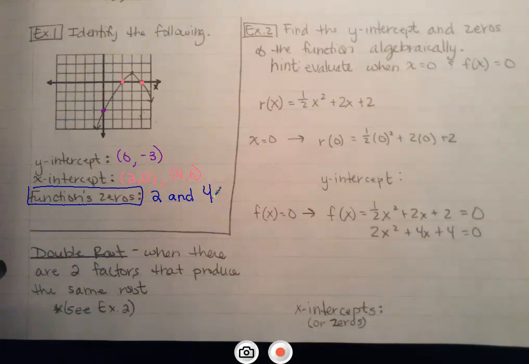So for example 1, we did it graphically. We were able to look at the graph and find our zeros and the intercepts. In example 2, we want to find the intercept and the zeros, but we want to find them algebraically this time. It says, hint, evaluate when x equals 0 and when f of x equals 0. That's what we just talked about up above in the notes, what each of those means.